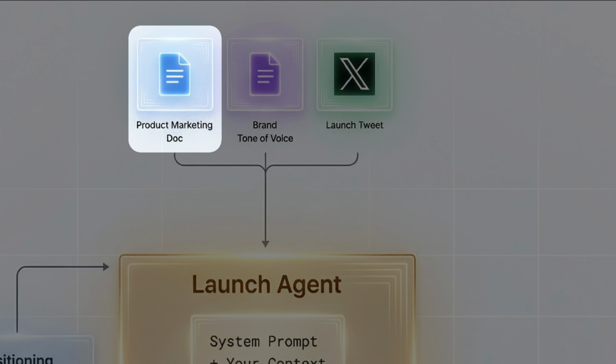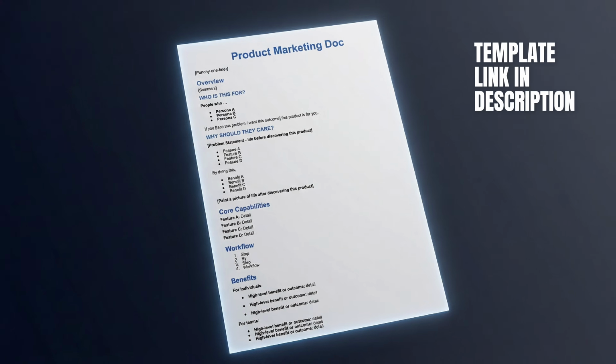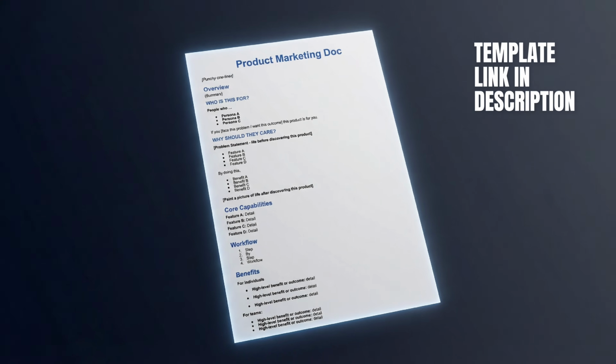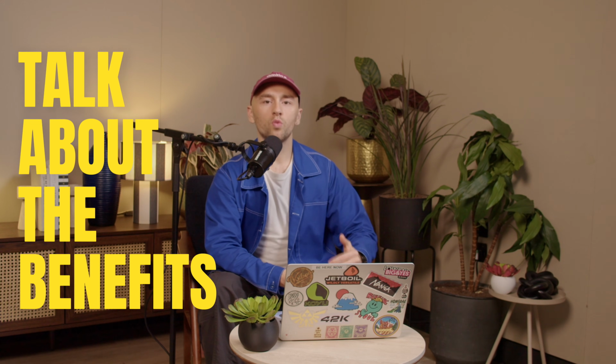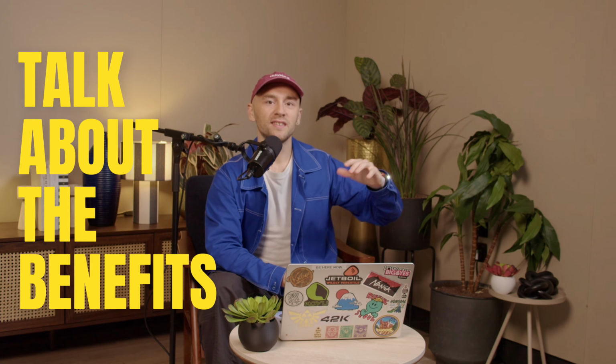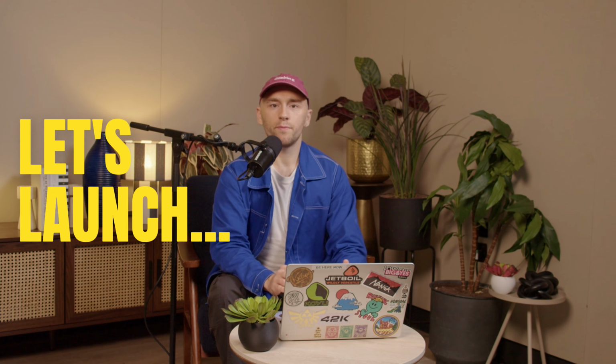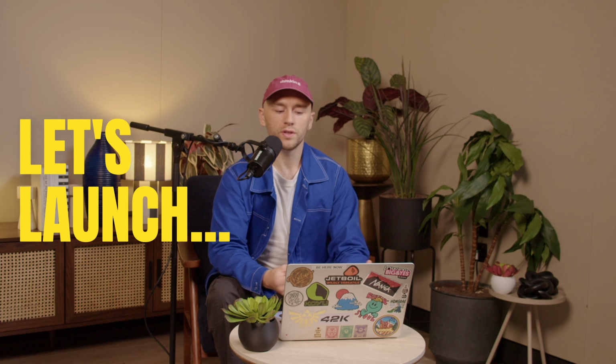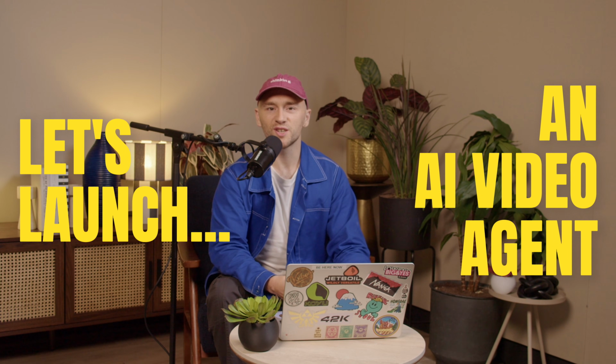The first input to our launch agent is the most important one, and it's a product marketing document. A trap that I've seen almost every growth and marketing team fall into is they get carried away just describing the features. You really want to talk about the benefits and how this feature saves your users time or helps them make more money. So in this demo, I'm going to launch a hypothetical video production agent.